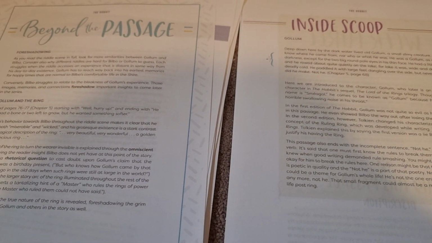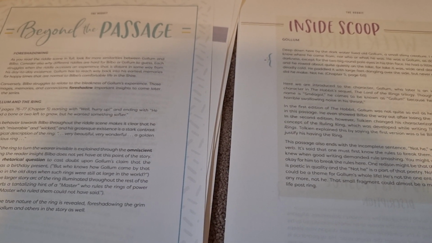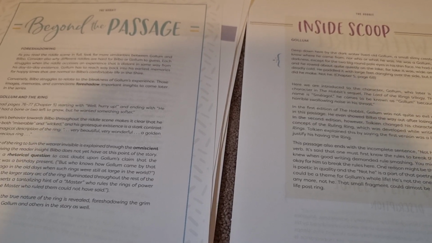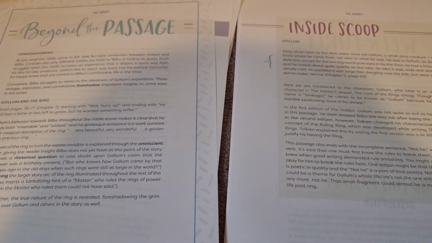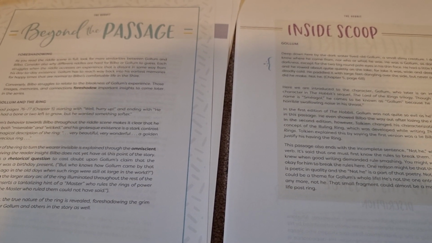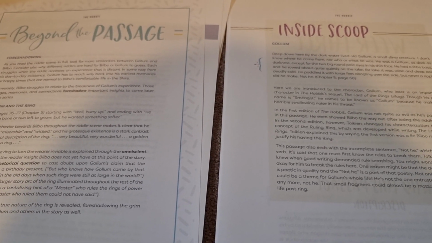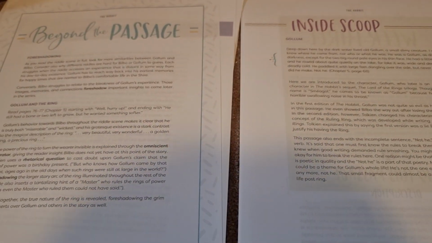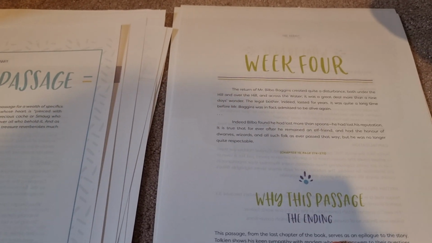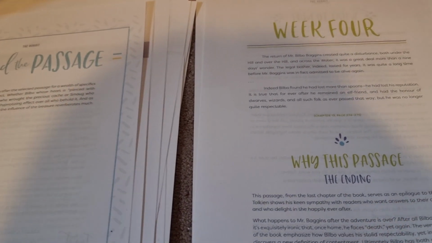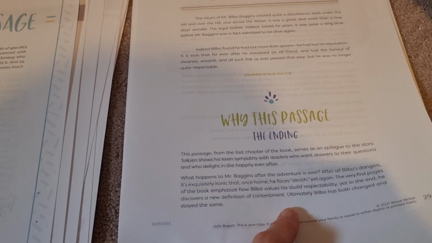It gives us some background about what we're reading, which I think is really great. Particularly as here they're talking about rule breaking in writing and how sometimes this passage ends with an incomplete sentence, but that's okay. We're writing, it's fiction. So I really do appreciate that. Okay, I've skipped past week 3. So week 4, we're discussing the ending.